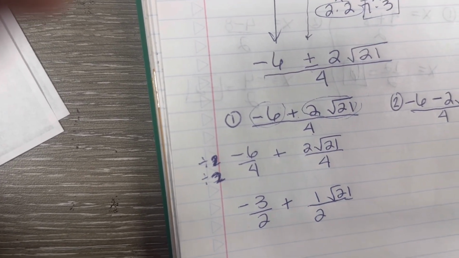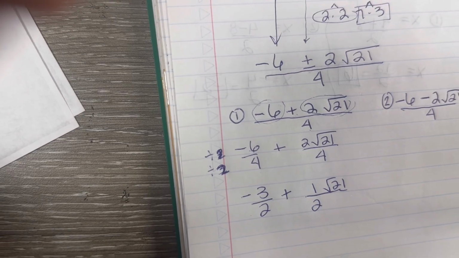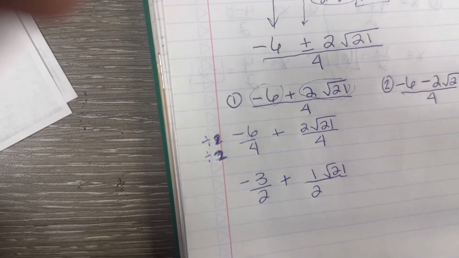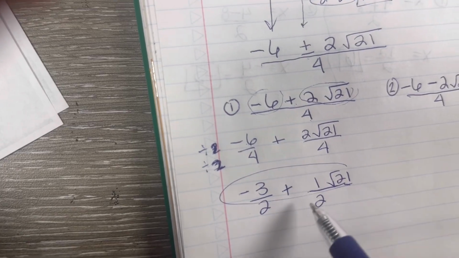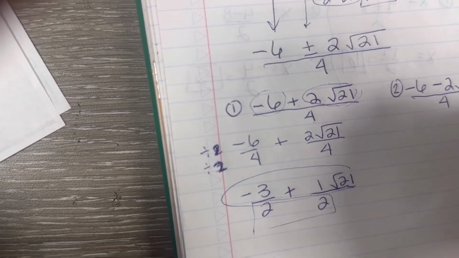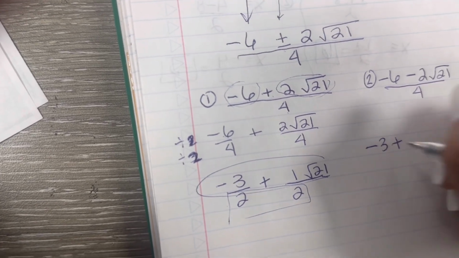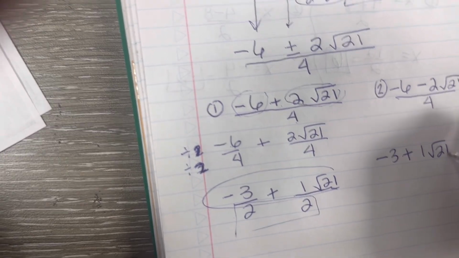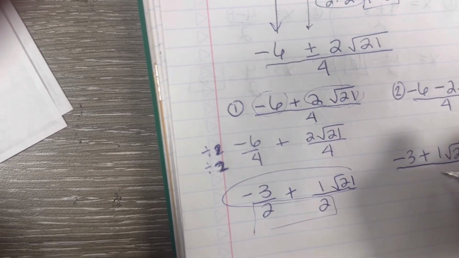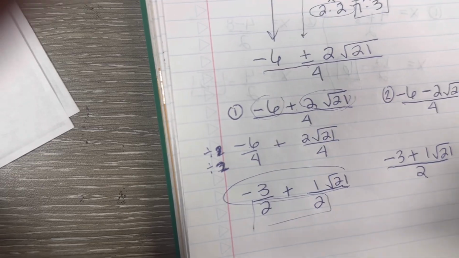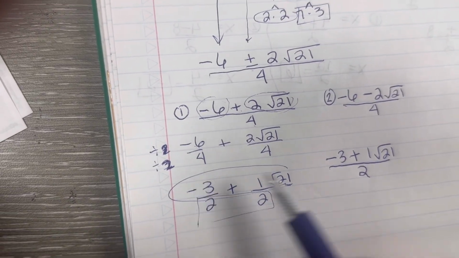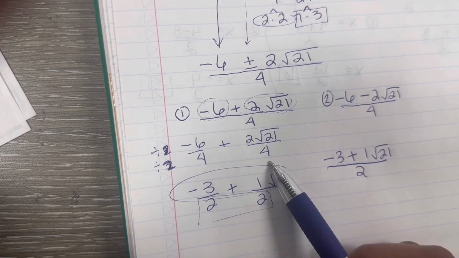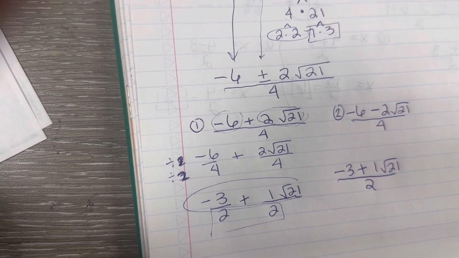So, I think that works. You might be able to add these together and keep your denominator. Let's try that. Negative 3 plus 1 radical 21 over 2. That works because 3 out of 2 is 6 out of 4, and 1 out of 2 is 2 out of 4. So make sure it matches.